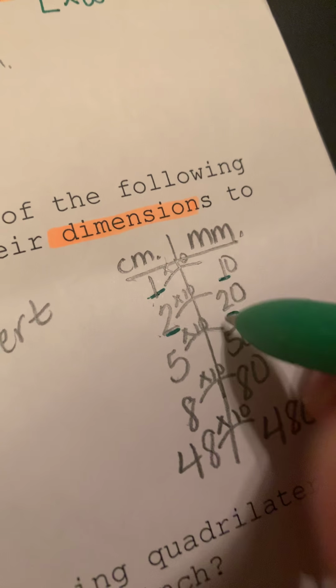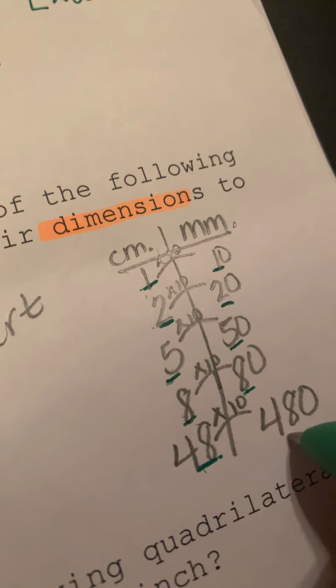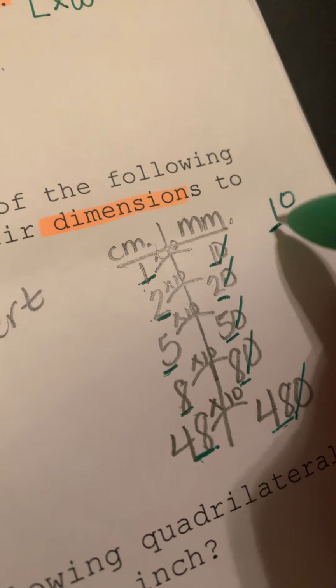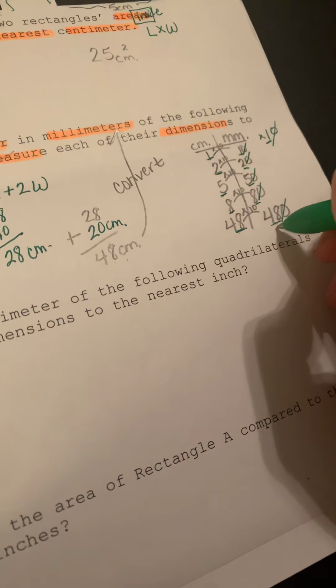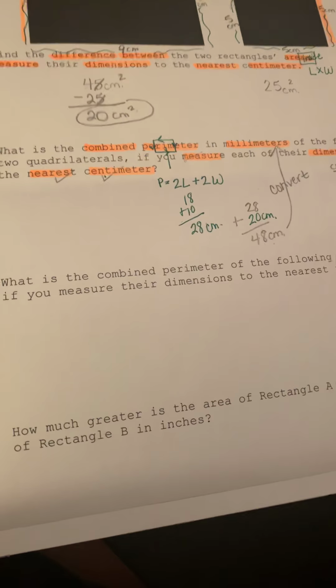Because if you're noticing, 1 is 1, 2 is 2, 5 is 5, 8 is 8, 48, 48. You've just got that extra 0 because 10s are times 1 with that 0. So our answer is 480 millimeters.